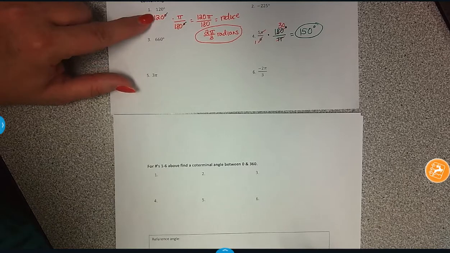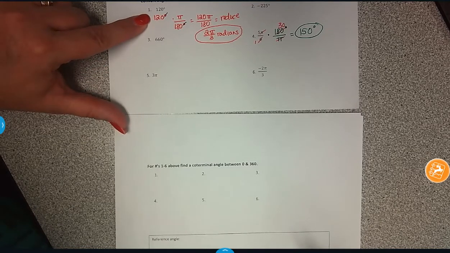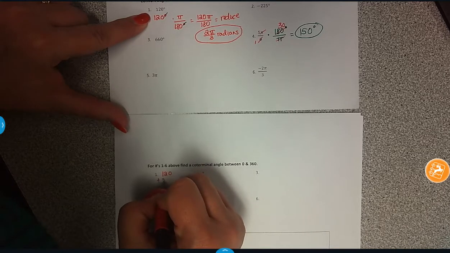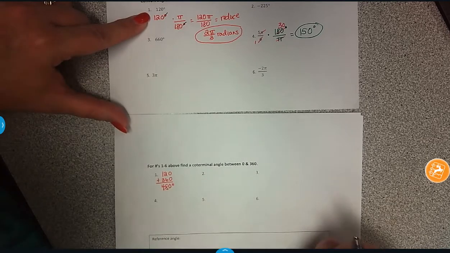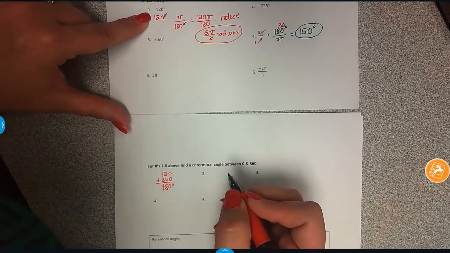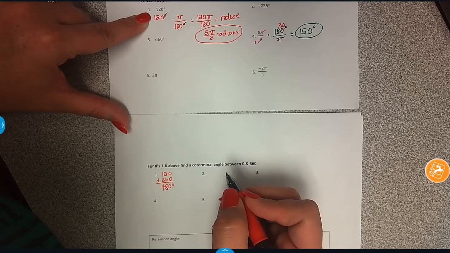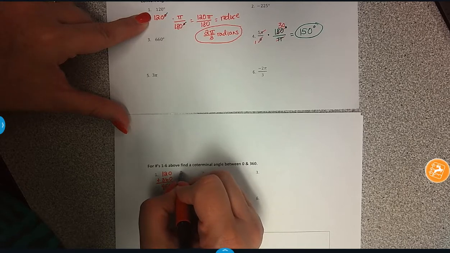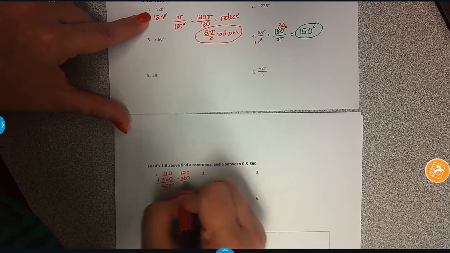So if I want to take my 120 degrees and find a coterminal, I'm going to do 120 plus 360, and I get 480 degrees. Well, my other option is I want to take 120 minus 360.